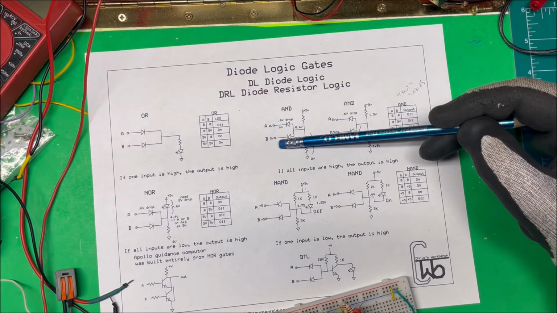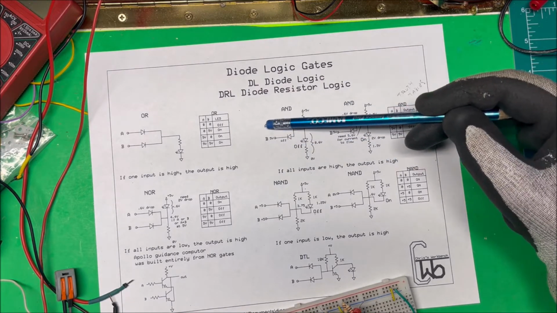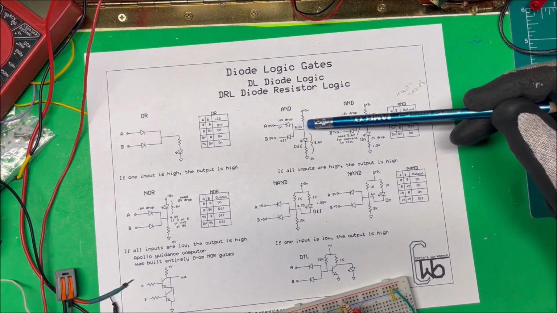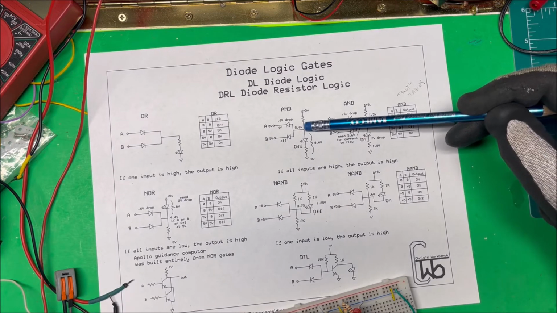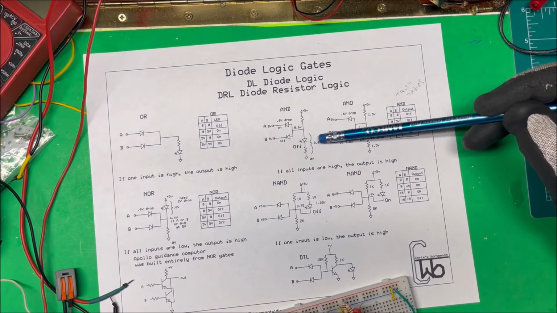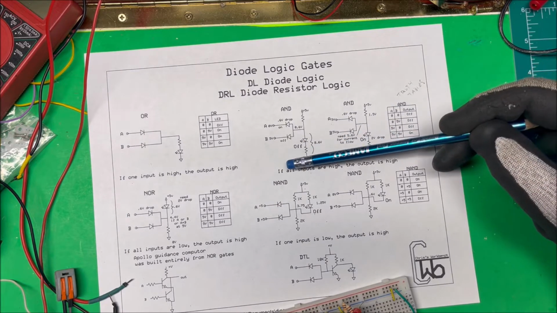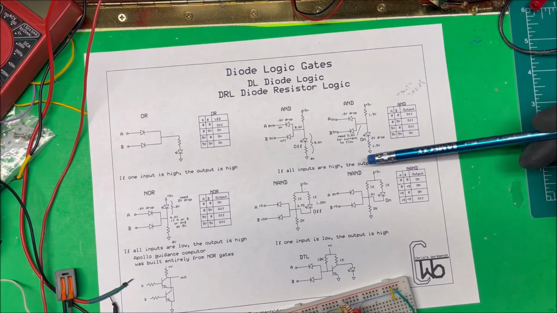Now if one of them's low, or they're both low, then current's going to flow to ground, from here to ground, and that's only going to leave you 0.6 volts at this point here. And so from this point down to ground, you only have 0.6 volts, so the LED is going to be off, okay? So if not all inputs are high, the output's going to be low.